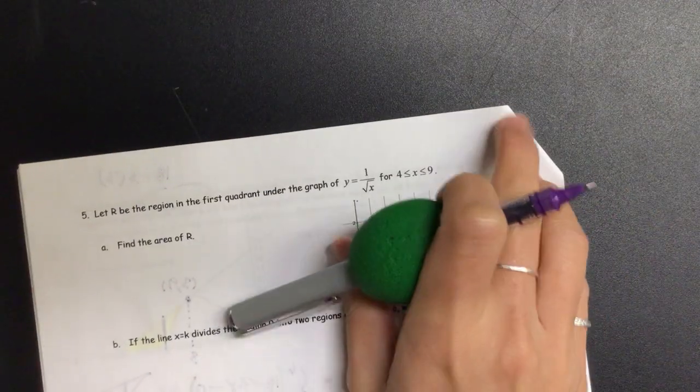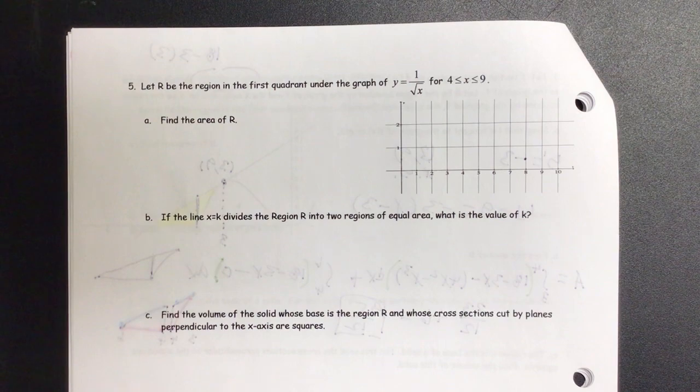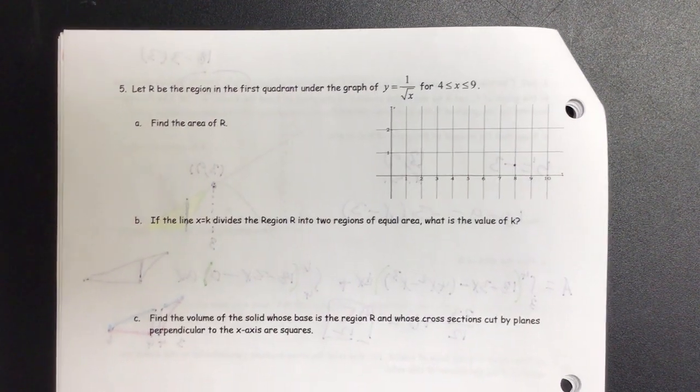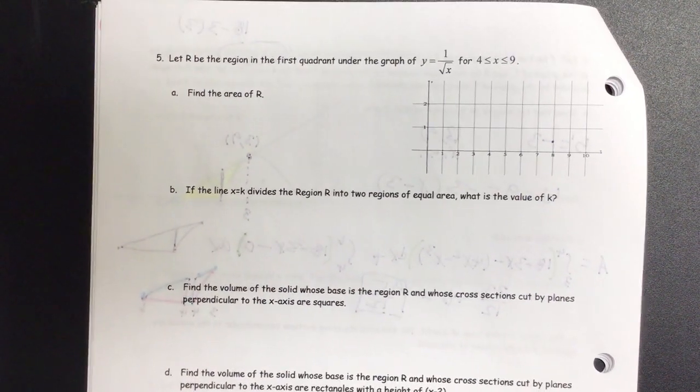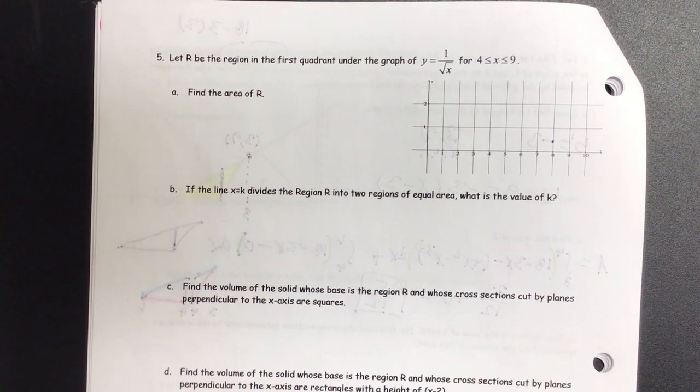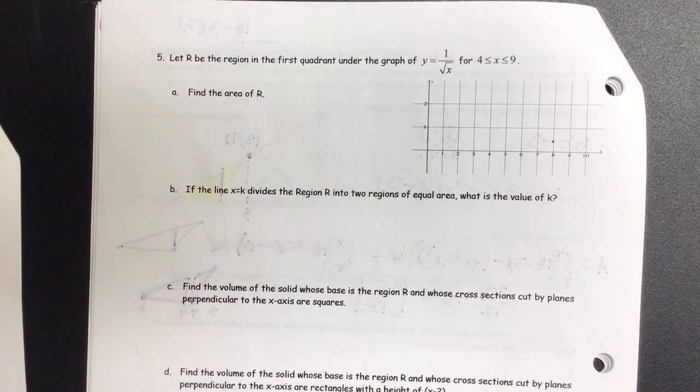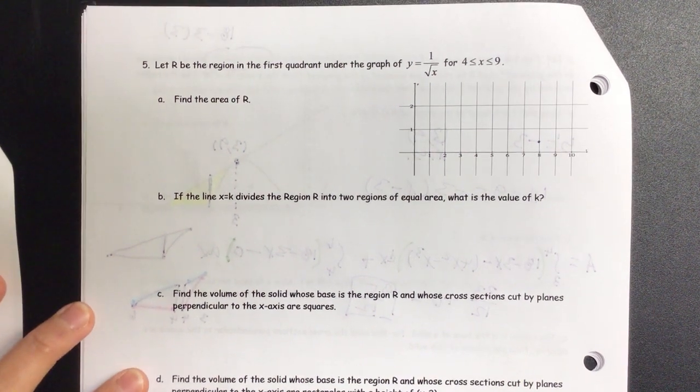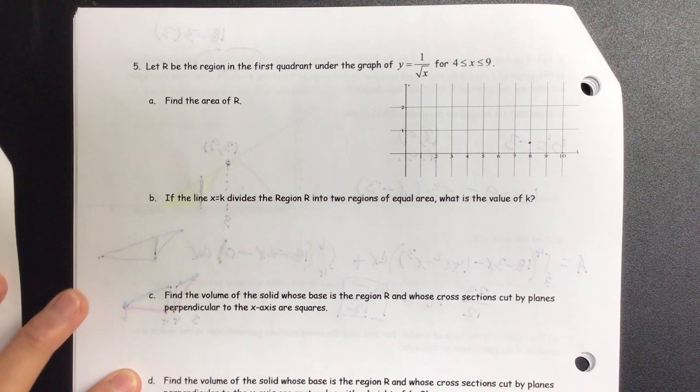Because this one, it looks like we kind of have to integrate by hand on one problem. All right, Alan, let's read number 5 and A. Let R be the region in the first quadrant under the graph y equals 1 over square root of x, for 4 is less than or equal to x, less than or equal to 9. Find the area of R.